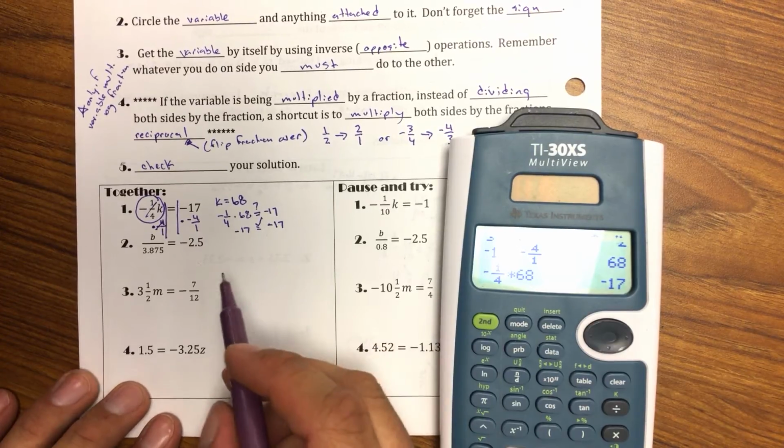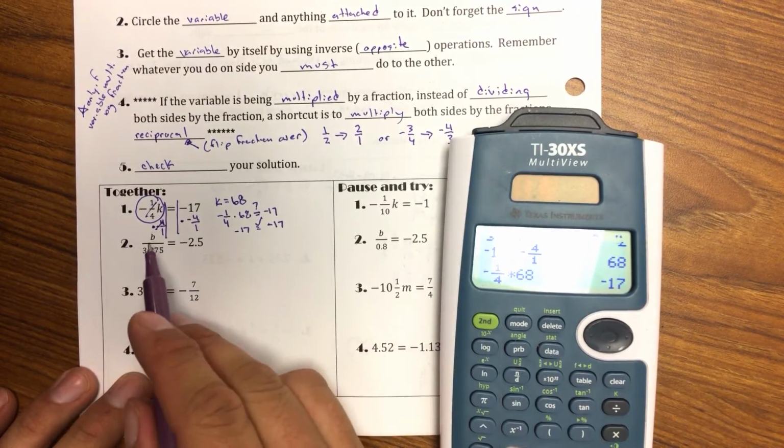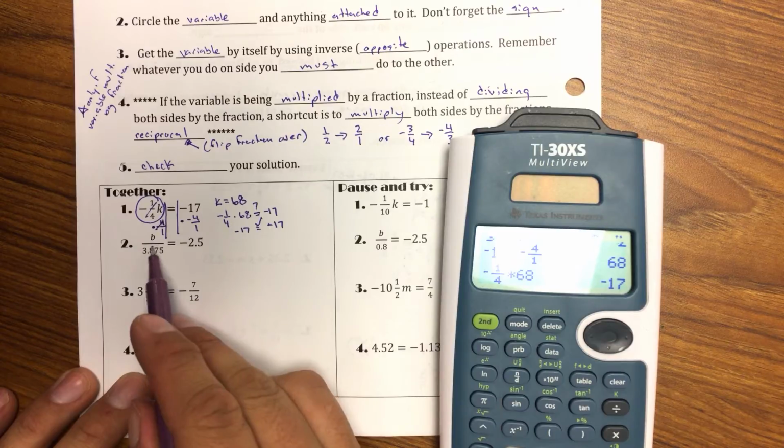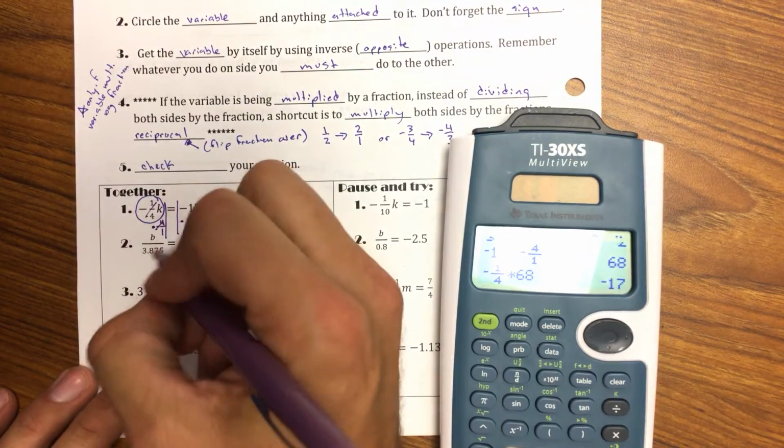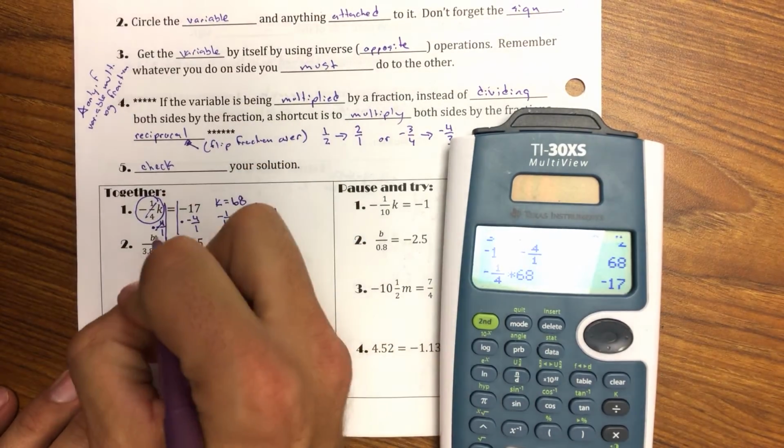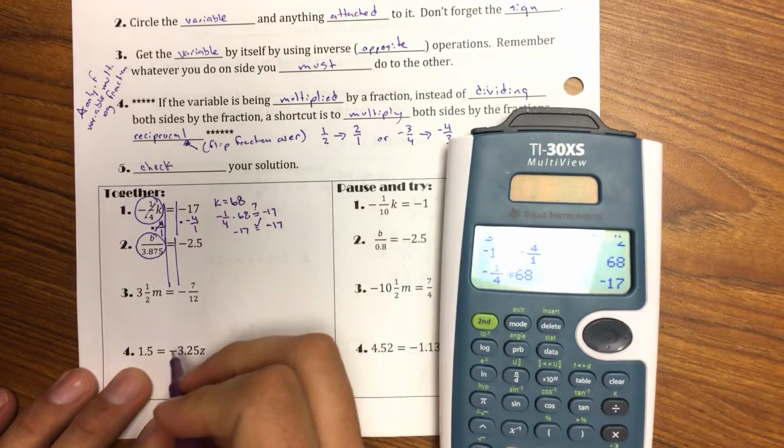Okay? Not step 2, problem number 2. B divided by 3.875. I'm going to draw my railroad tracks. I'm going to circle my B.